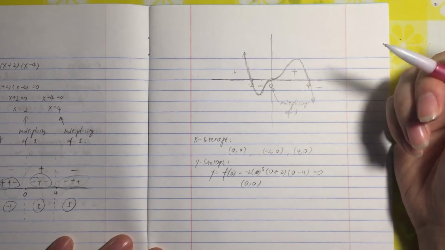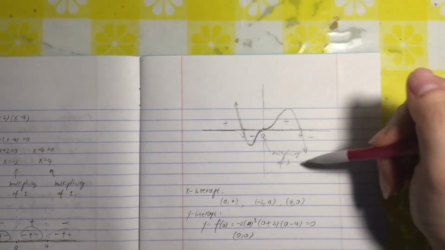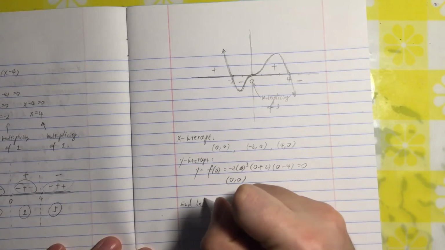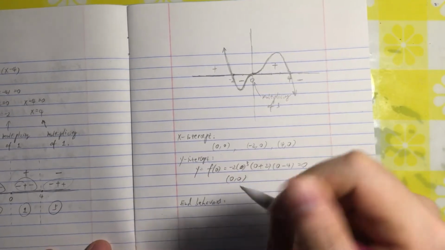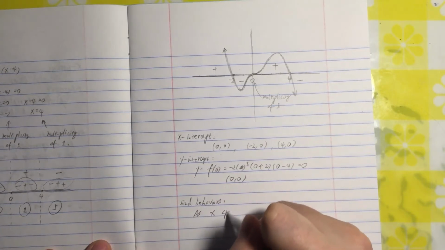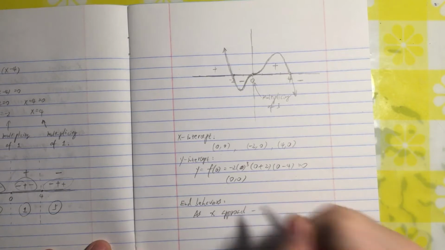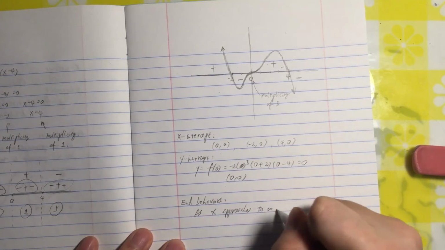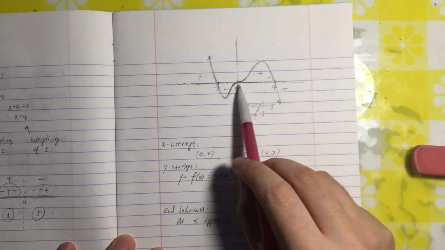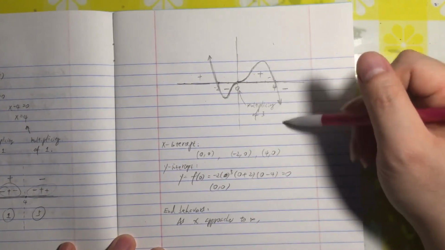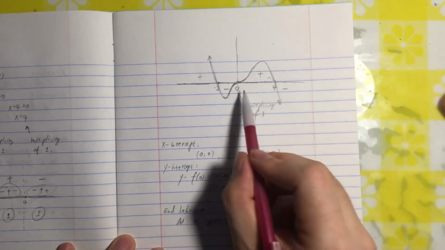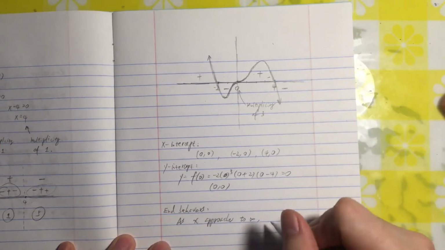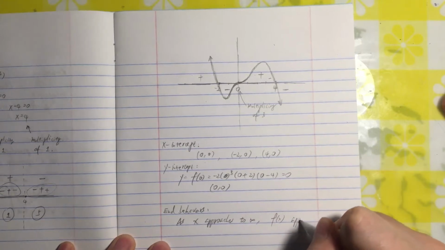Next, let's describe the end behavior. This graph has 2 ends, a left end and a right end. As x approaches infinity, as x goes all the way right, function f goes all the way down. So function f approaches negative infinity. So f of x approaches negative infinity.